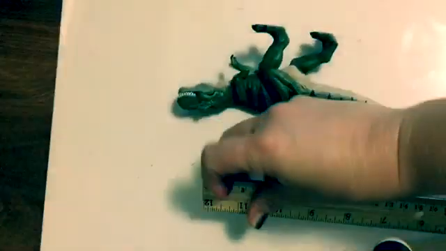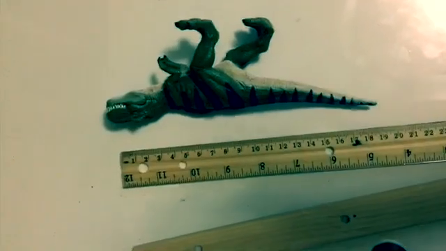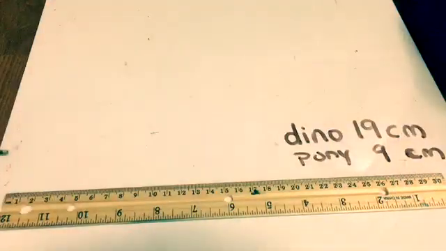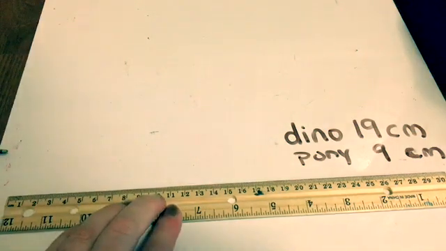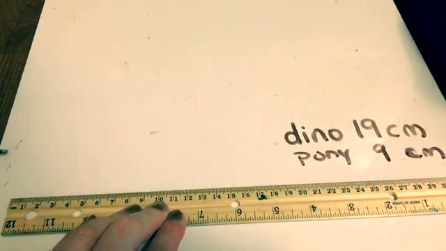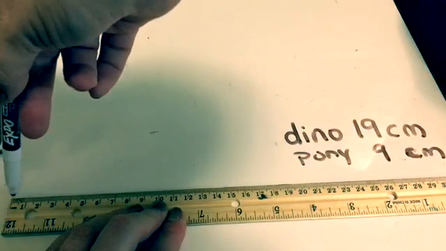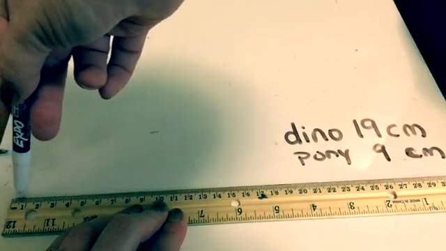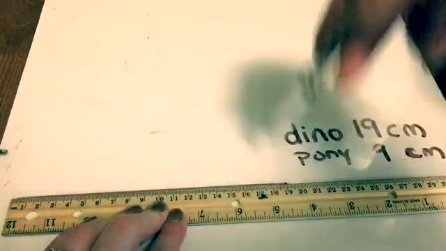Okay, so there's a difference. The dinosaur did not change shape at all, but the measurement in centimeters is different than it would be in inches. Alright, so let's compare our two toys. I'm going to show you some ways to do that. So if the dino was 19 centimeters in length, I'm going to go ahead and mark that on here. I'm going to get from 0 to 19.